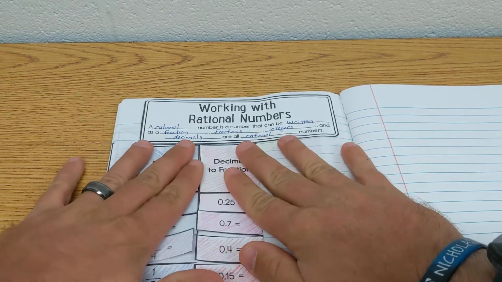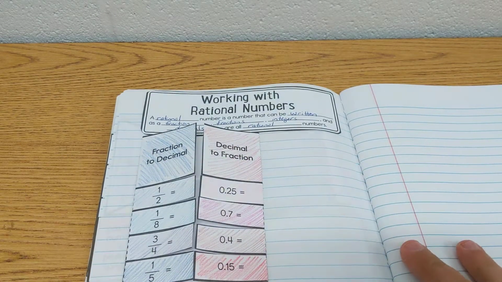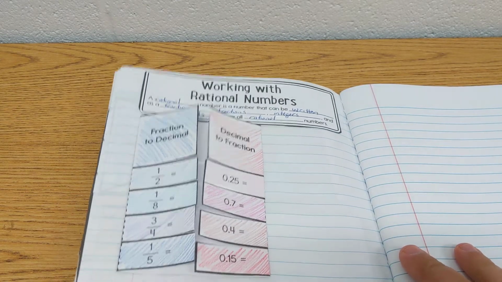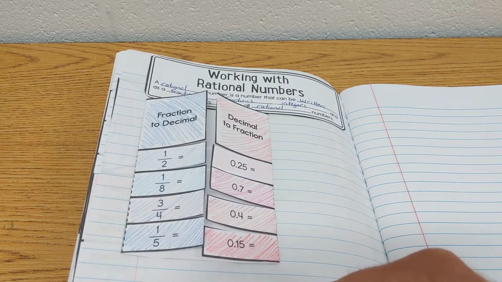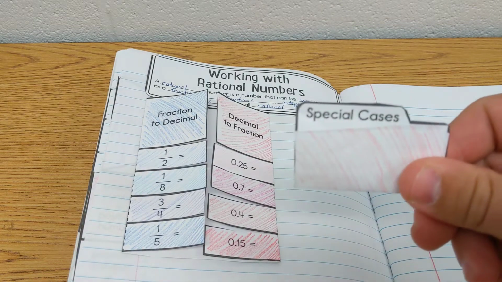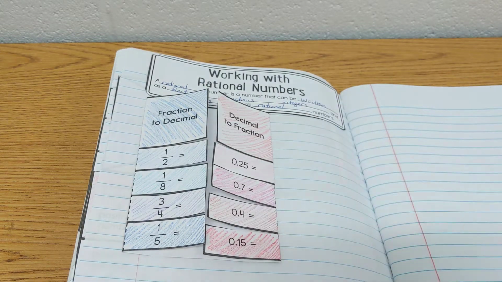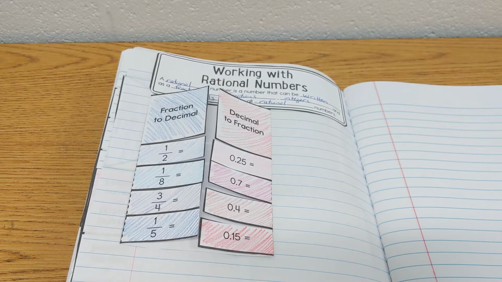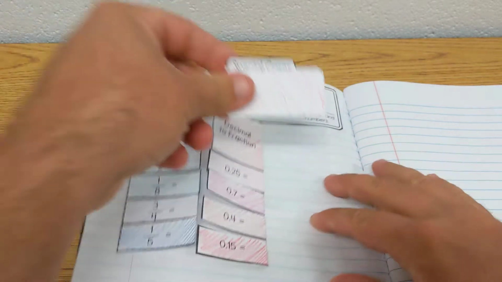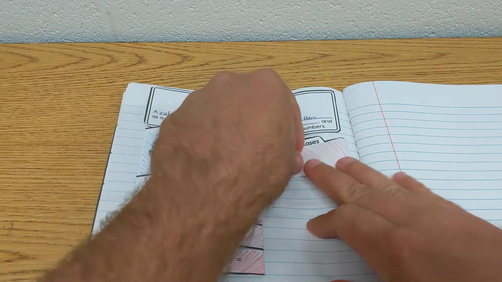Now we'll go to the other side and do a couple of examples on how to convert fractions to decimals and decimals to fractions. Next, my special cases. We're going to put that right up here at the top.